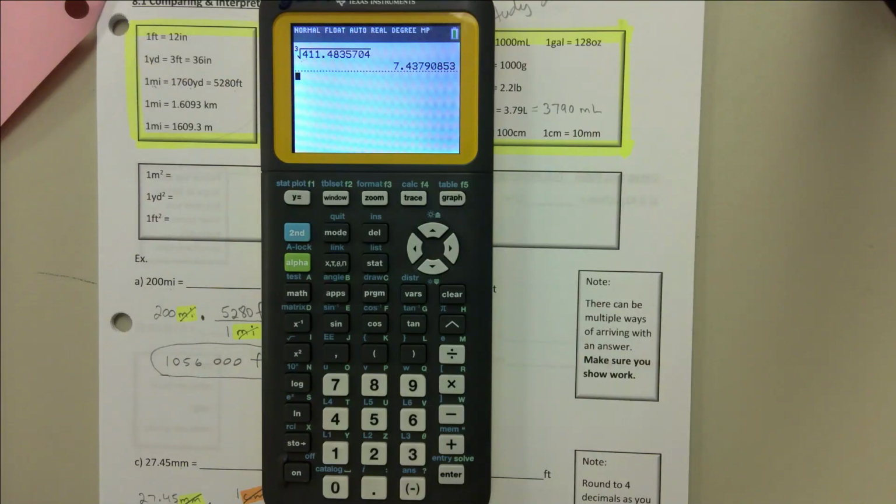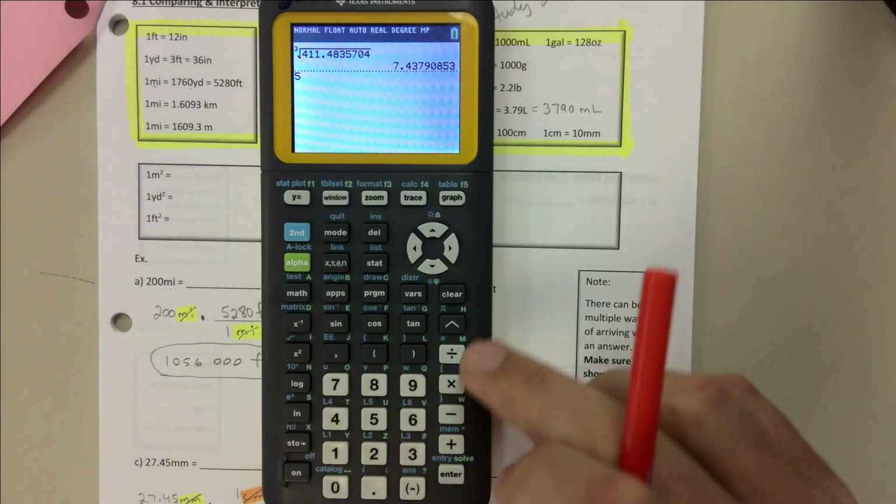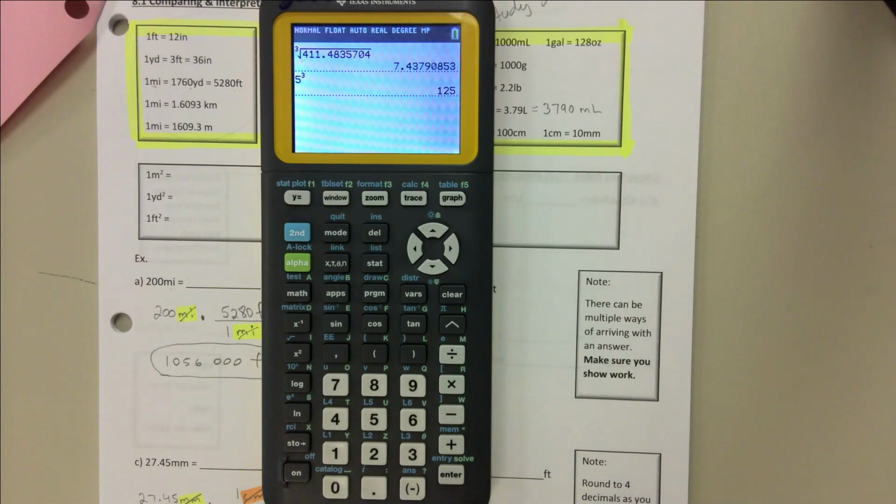How do you cube a number? 5 to the power of 3, what would I do? 5, hat, 3. Yes, hit enter. It's 125.